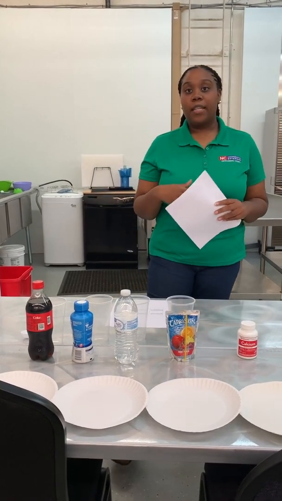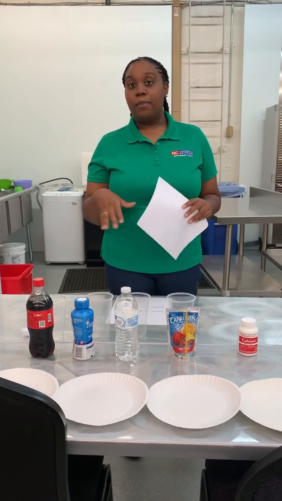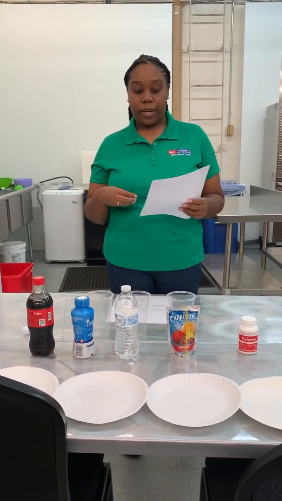Diet is one of the major ways that we introduce calcium to our bodies. People can't produce their own calcium, so we have to get it through the things that we eat and drink.